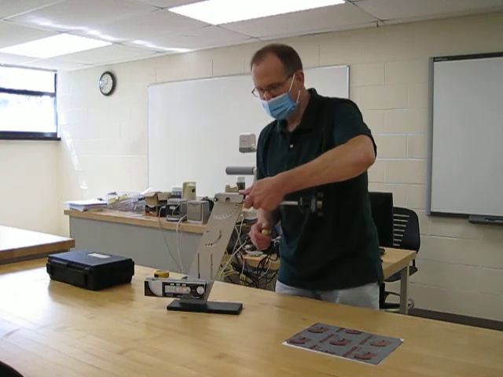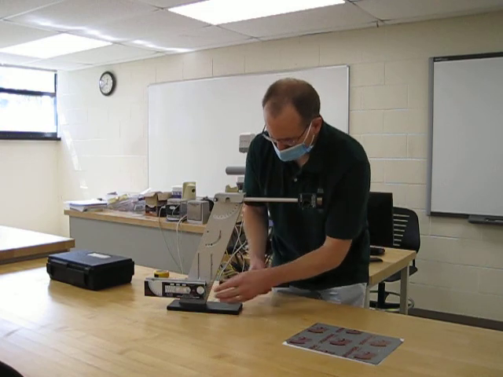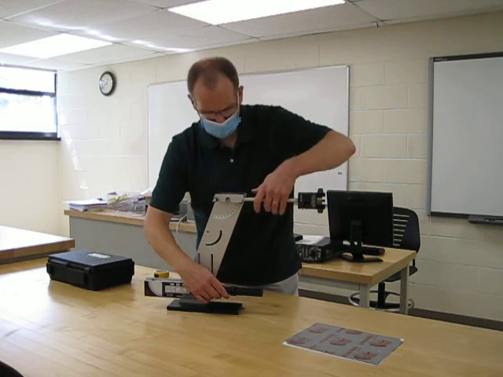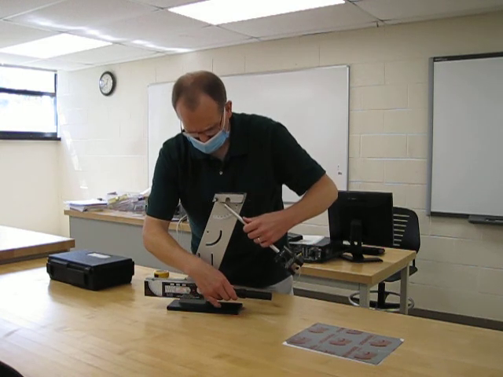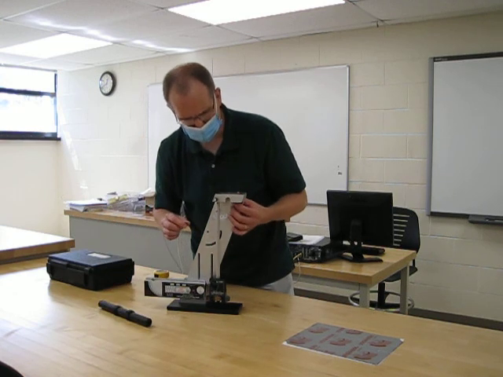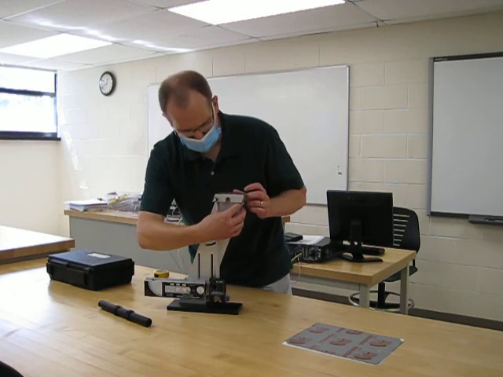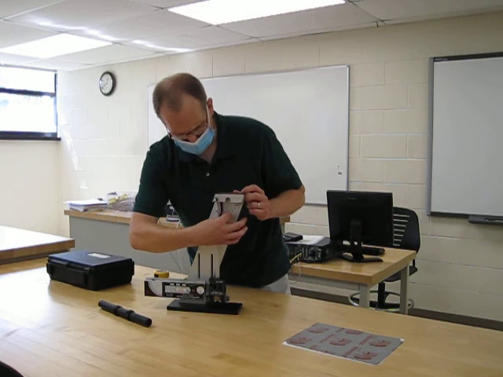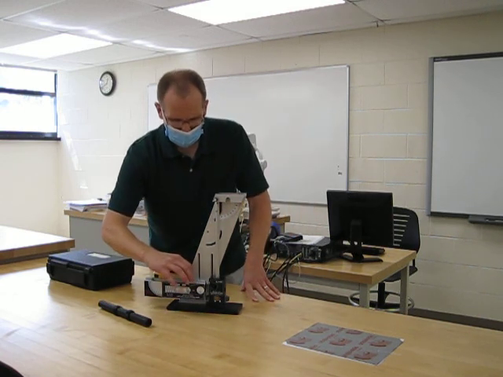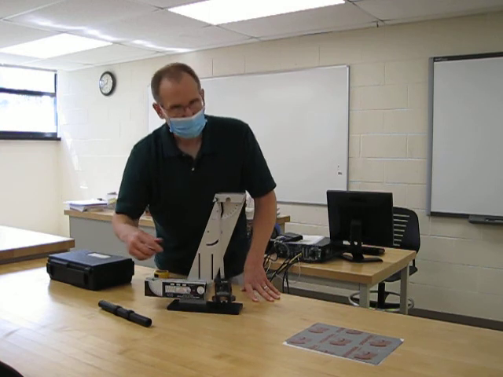So actually, let me just do one of these. So I'm going to get this ready to go. Now it's very important that you move this. There's an indicator here for the angle. So put that down to 0. And then I'm going to launch it. Right, so it embeds itself in.